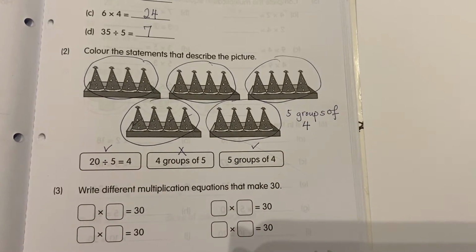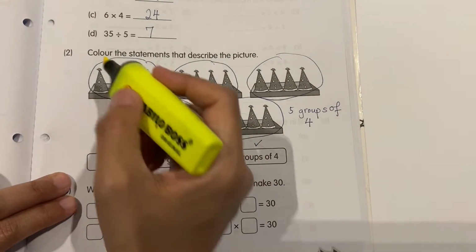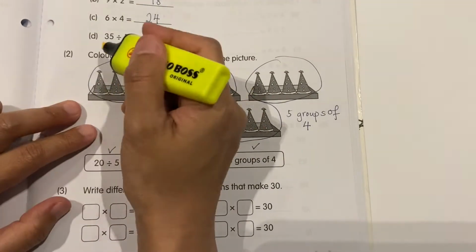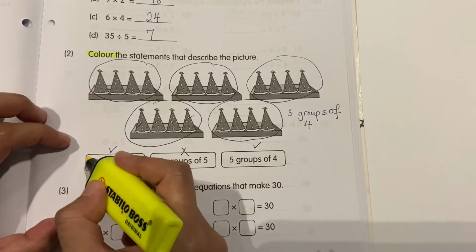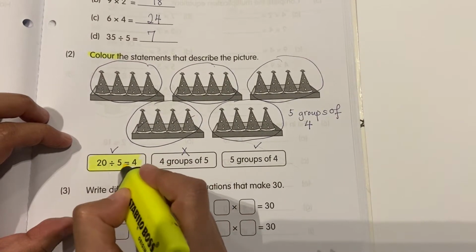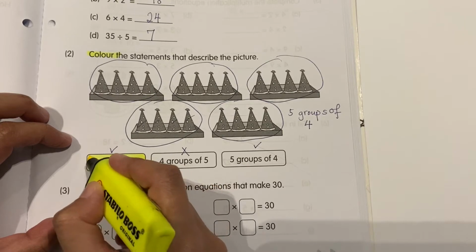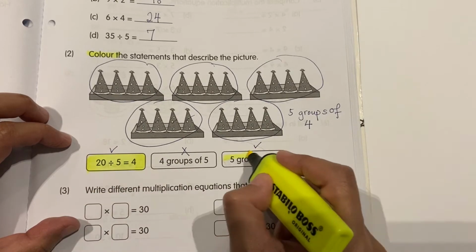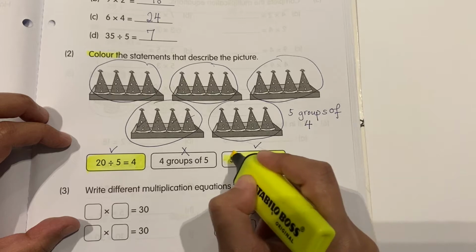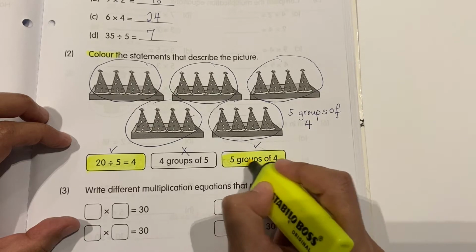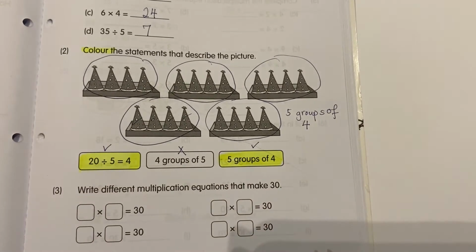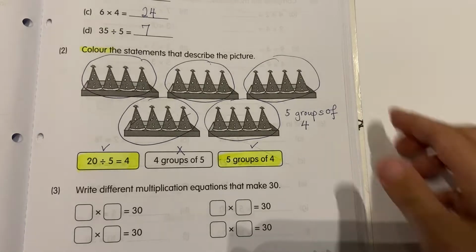After doing the tick, take your highlighter because they want you to color the statement. Just highlight the box nicely like that, and you're done. Okay, next.